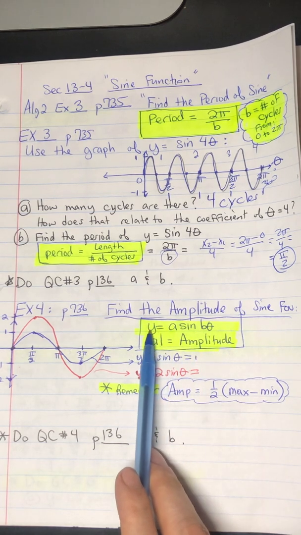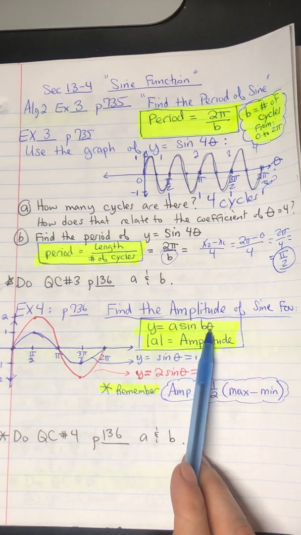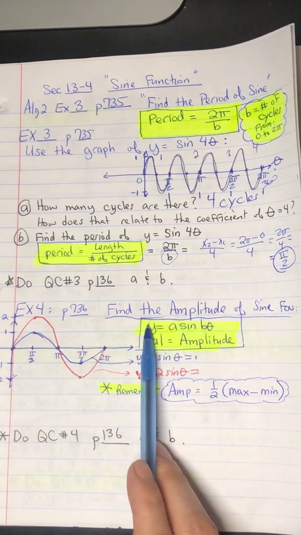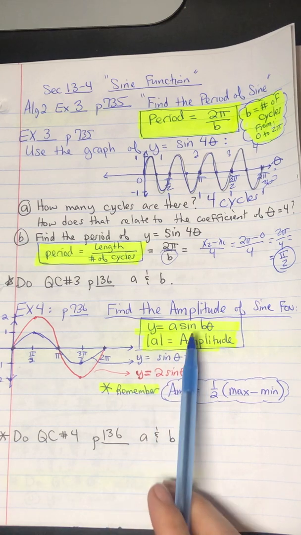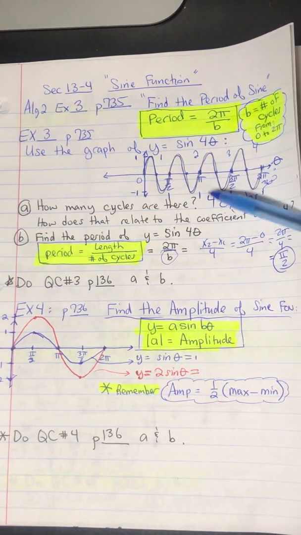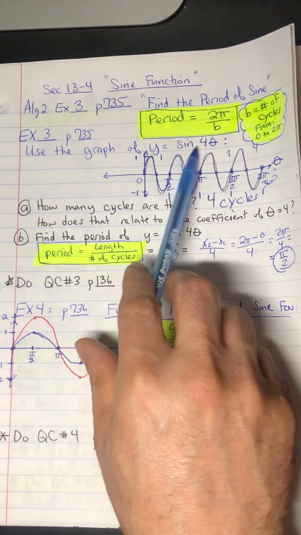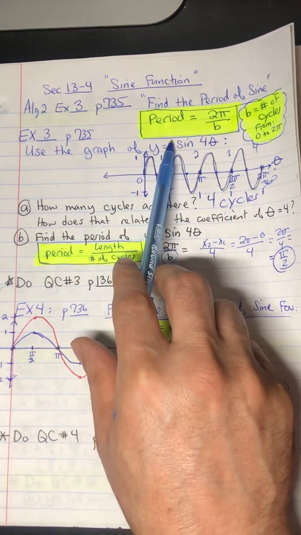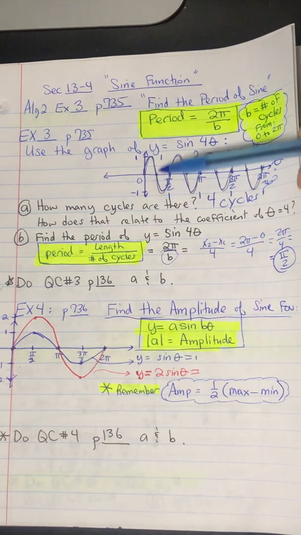If we look at the formula, y equals a sine of b theta. B is the number of cycles. Theta is the angle measurement, the input. The output is what you get when you solve it. A, the number in front of sine, is the amplitude. Here, sine of 4 theta, there was no number in front of sine, so I guess the amplitude is 1, and let's see if it is 1.